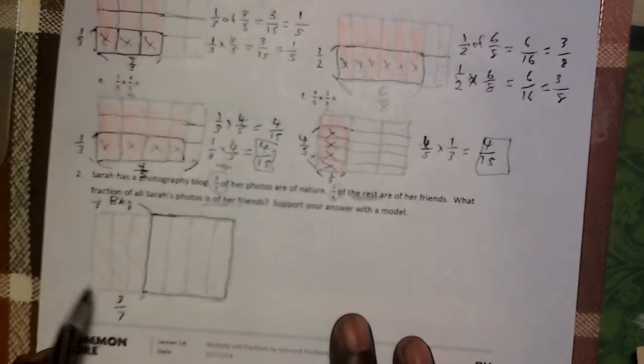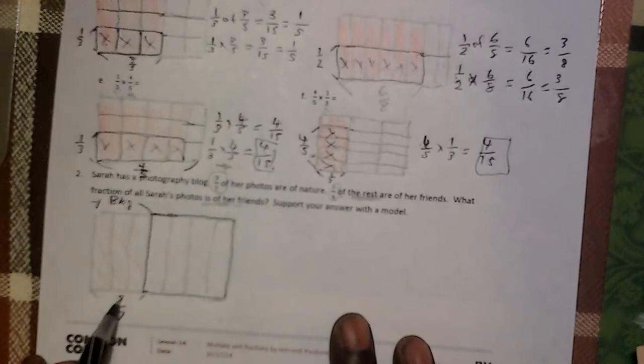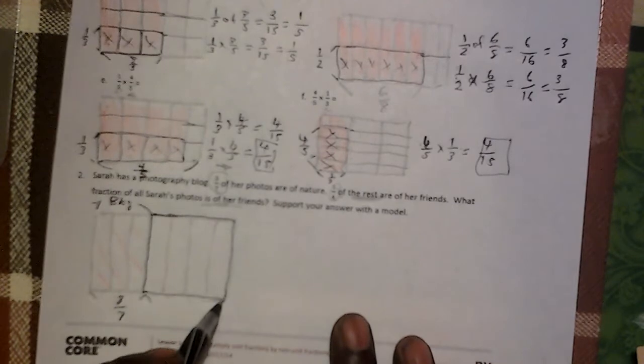She's used this. So let me just write this so you can see it better. So now, if we cut something into 7 pieces, the whole thing is how many pieces? Is 7 over 7, right? So if she's used 3, how many pieces are left? So that'd be 7 minus 3 equals 4/7 over here. So this is 4/7, okay?